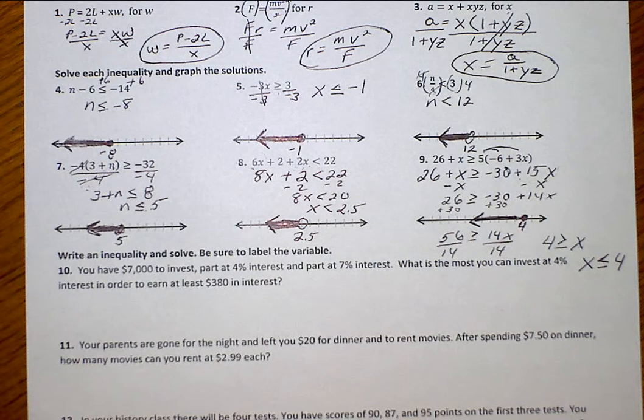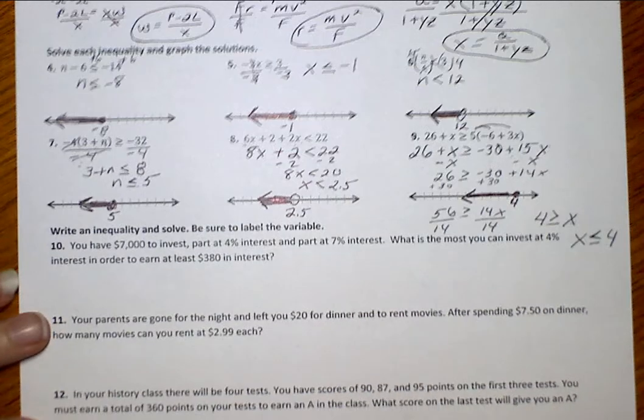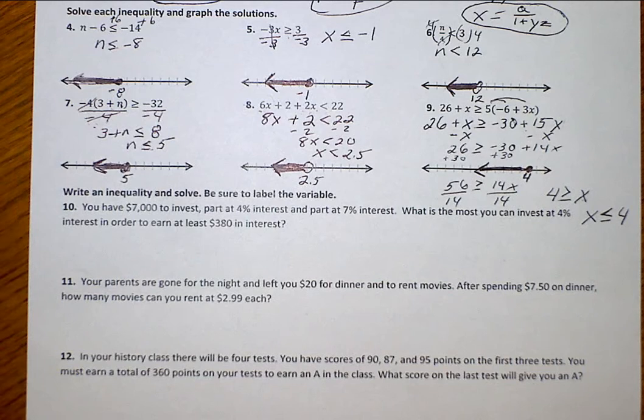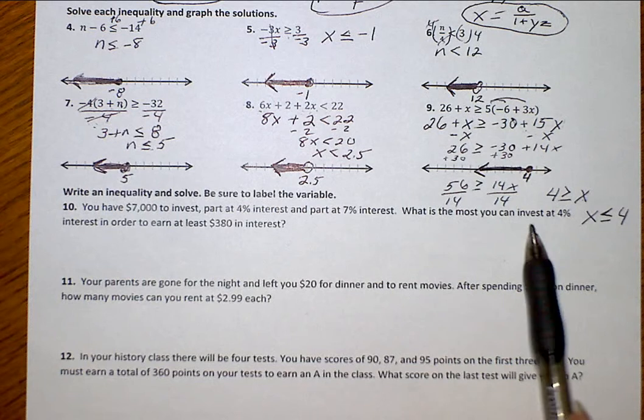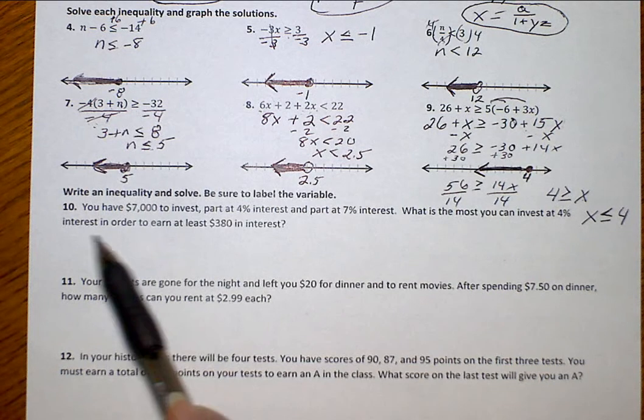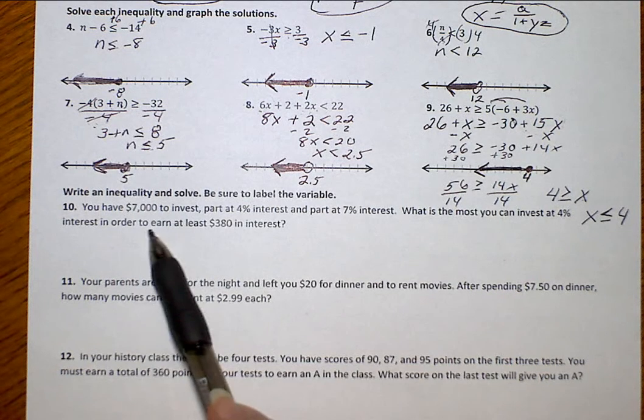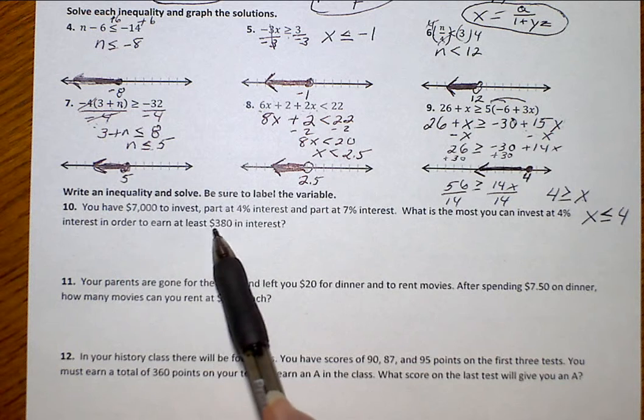Alright, 10. If you have $7,000 to invest, part at 4% interest and part at 7% interest, what is the most you can invest at 4% interest in order to earn at least $380?